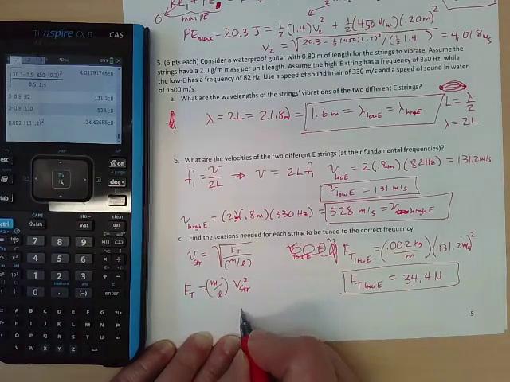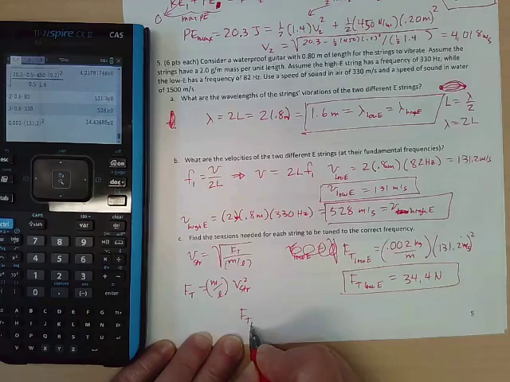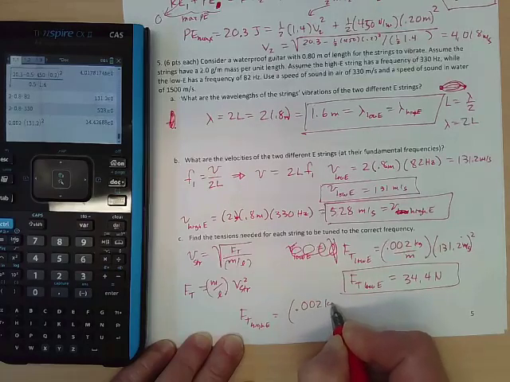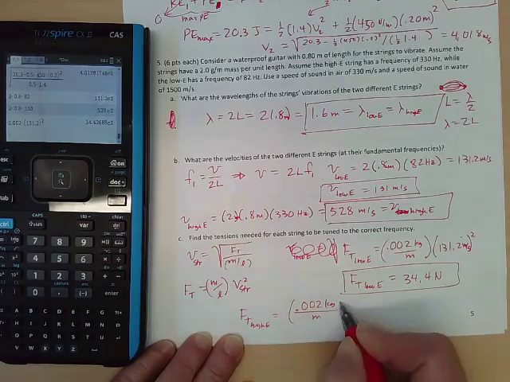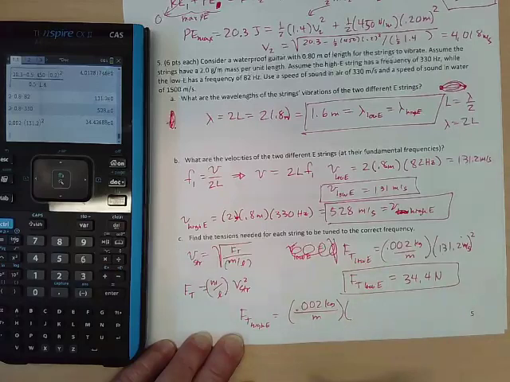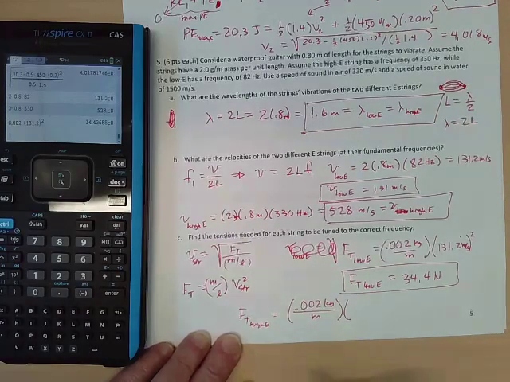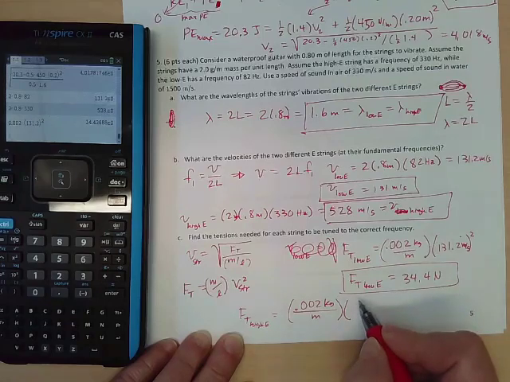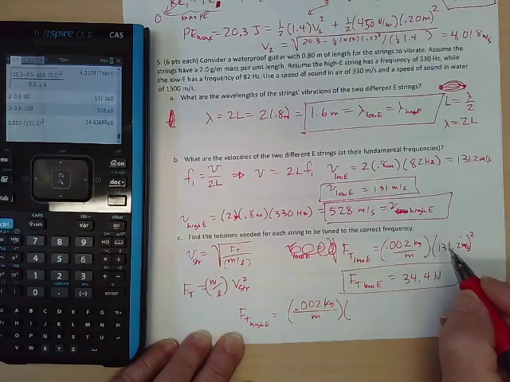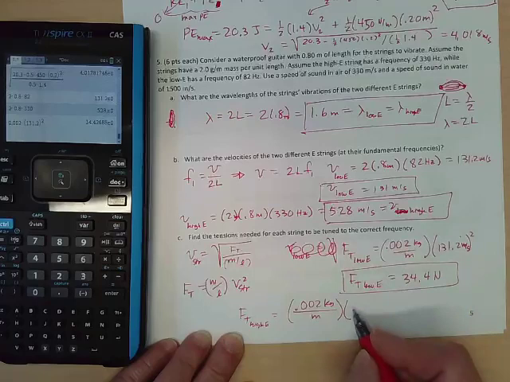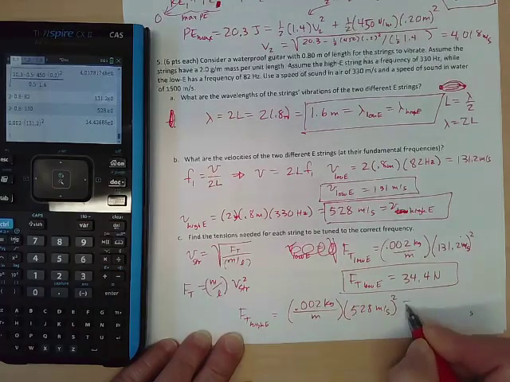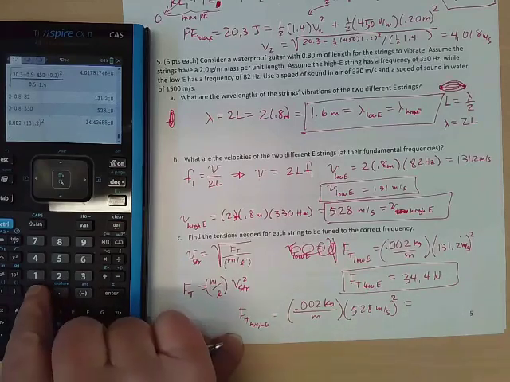And same thing for the high E: force of tension for high E, same mass per unit length, although in reality they're probably fatter strings, but we're going with this. And then times the velocity squared here, 528. Okay.